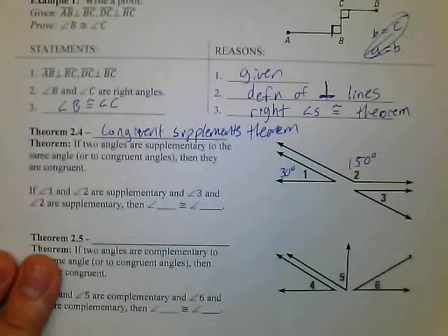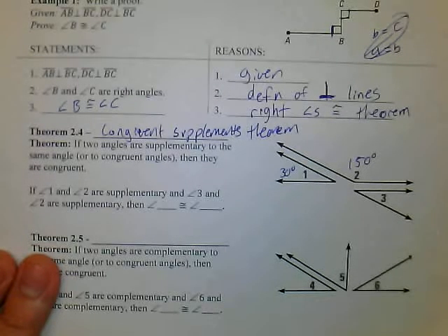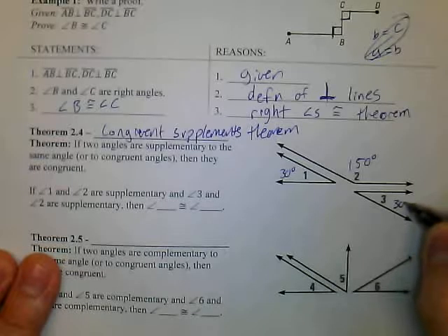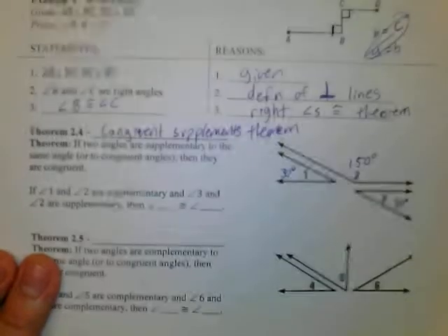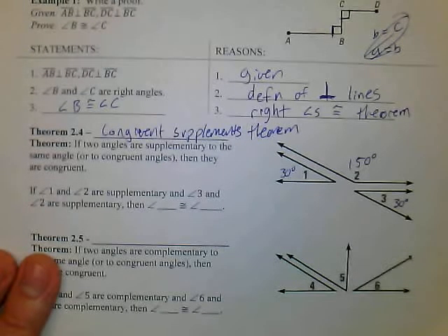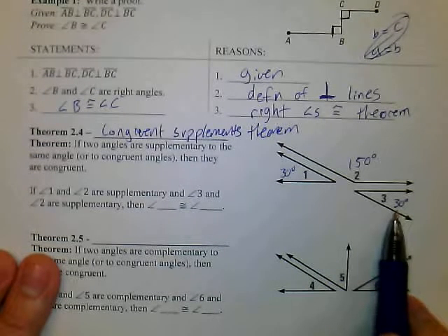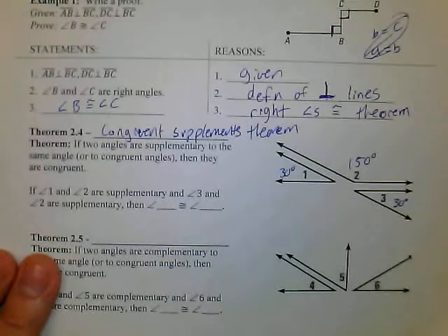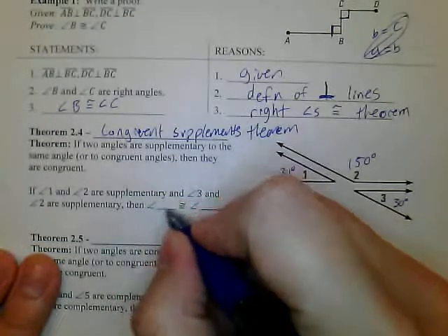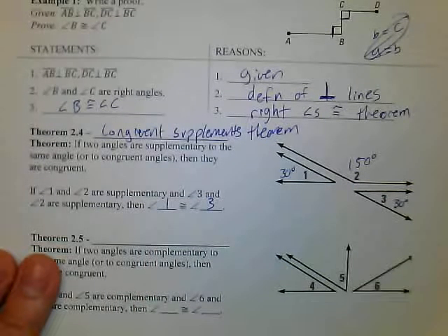Well, now let's ignore angle 1, and let's look at angles 2 and 3. So if angles 2 and 3 are supplementary, then angle 3 must be 30 degrees, because in order for the two angles to add up to 180, angle 3 has got to be 30. And then you can see that angle 1 and 3, well, they both have to be 30, so they have to be the same as each other. So then we can say that angle 1 must be congruent to angle 3.